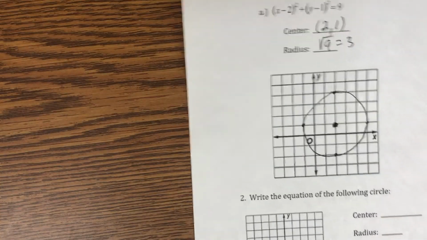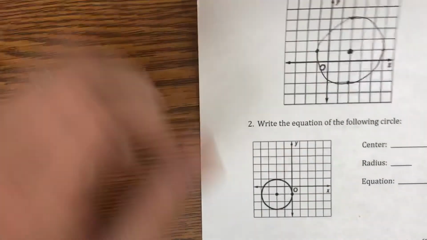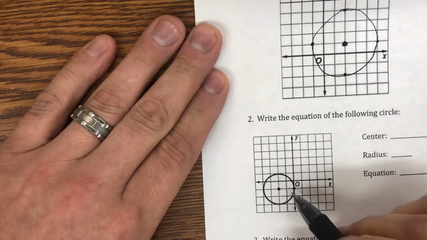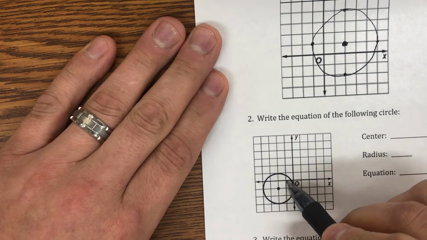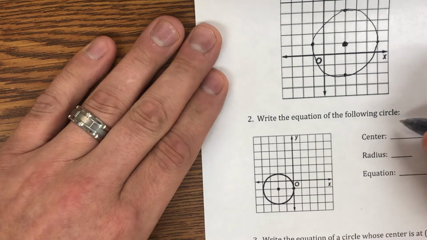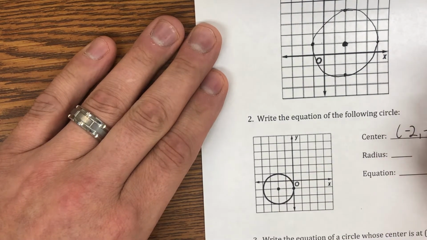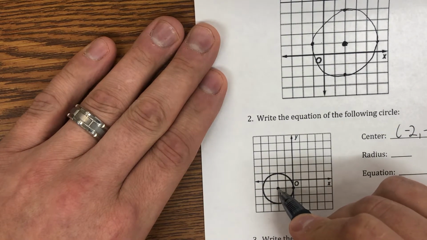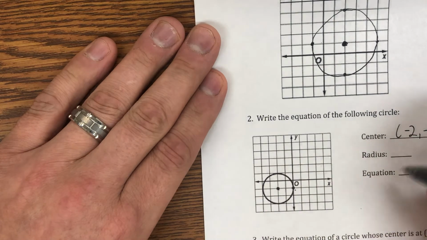All right, to write the equation of the circle, we need to identify where the center is, and we need to know the radius. So the center of this circle is left 2, down 1. So the center is (−2, −1). To count the radius is the distance from the center to the edge. That is 2.